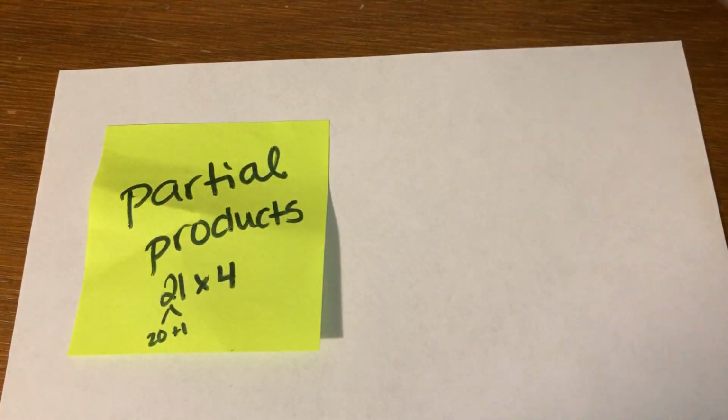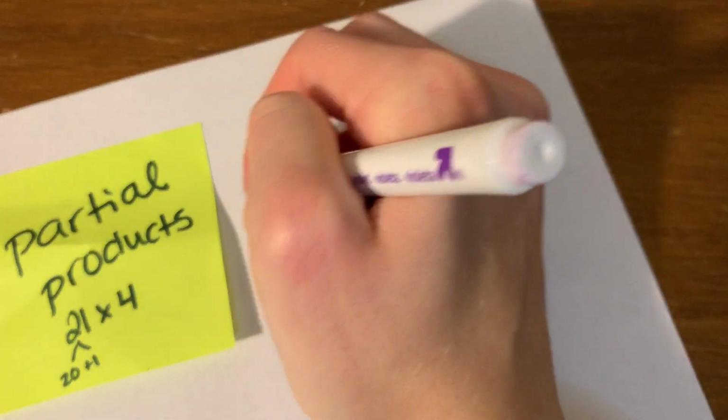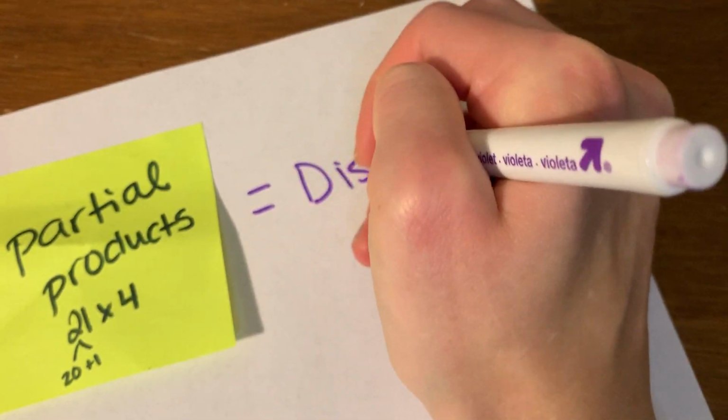Okay, so today we're going to look at why partial products actually works. Partial products works because of the distributive property. So partial products is equal to the distributive property.